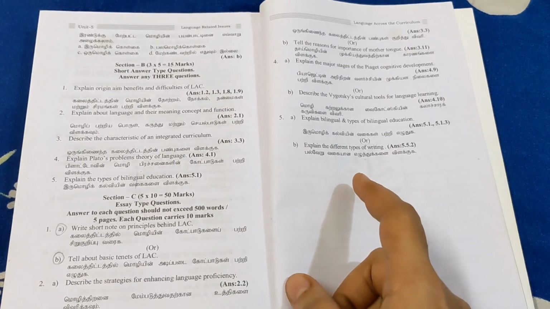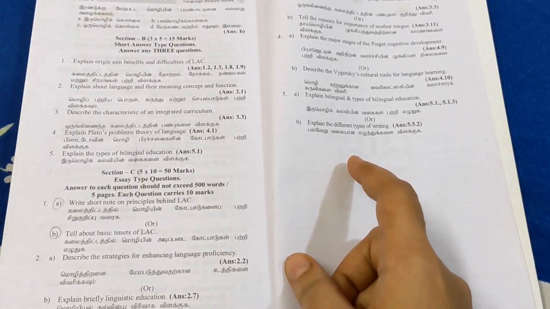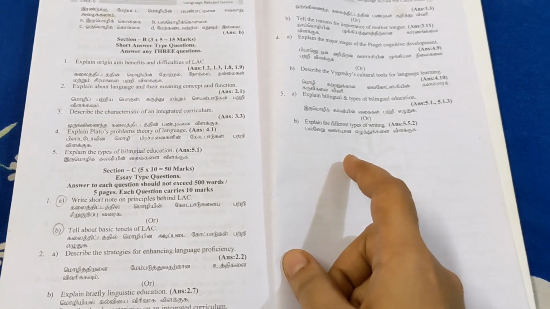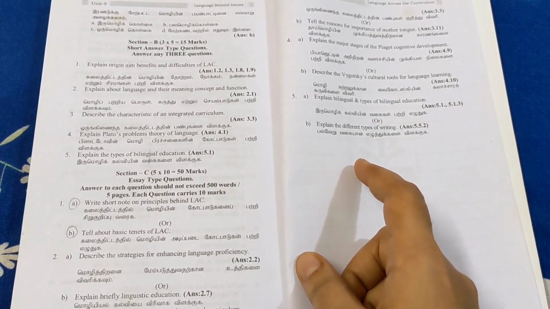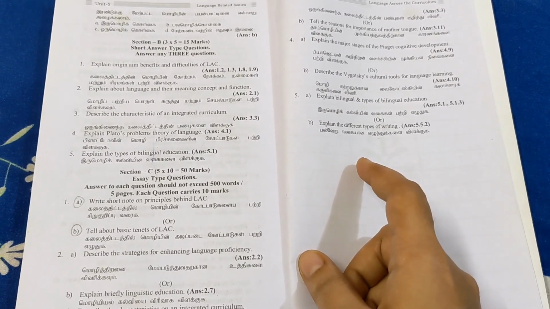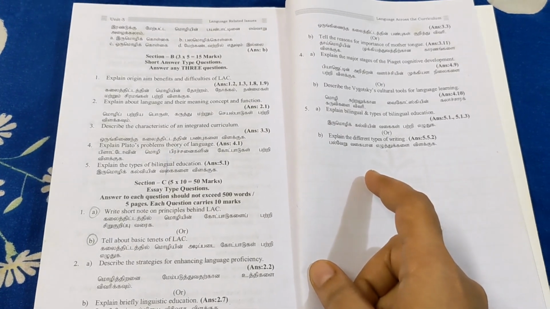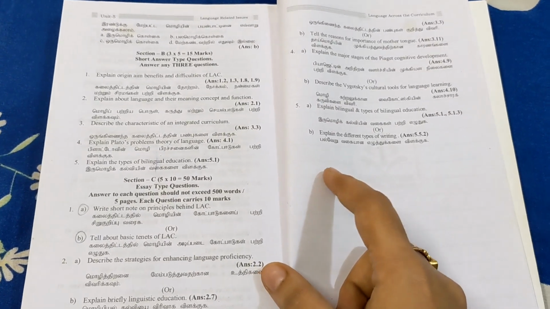Even if one unit you omit, you're going to lose your 10 mark. So make sure you learn all the 5 units. Because the choice is within the same unit only. It is not the open choice. It is this or this from the same unit. So you make sure that you learn all the 5 units without fail.